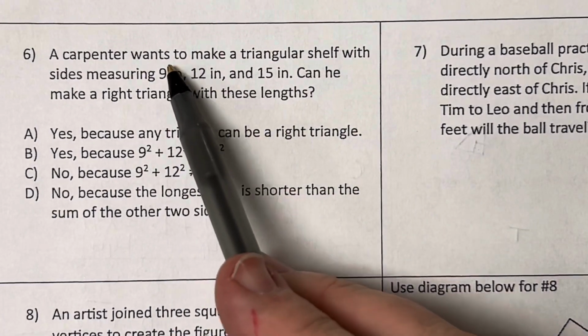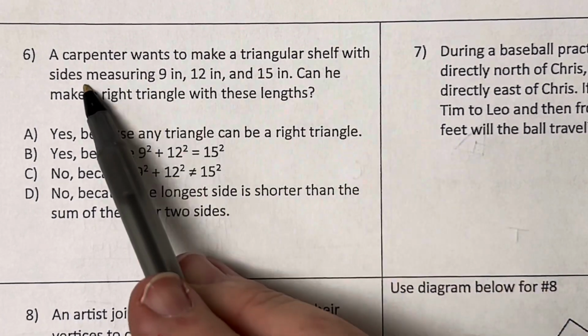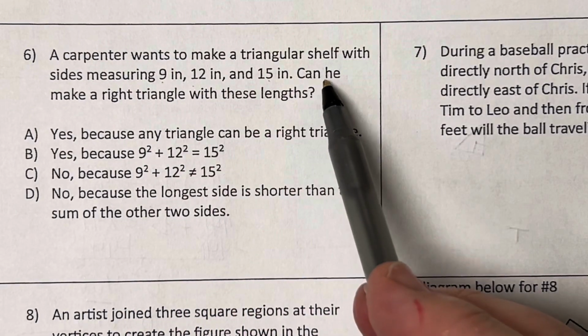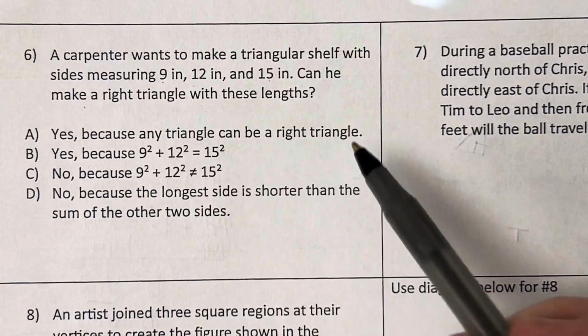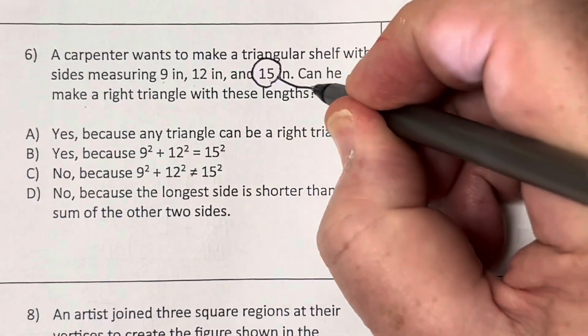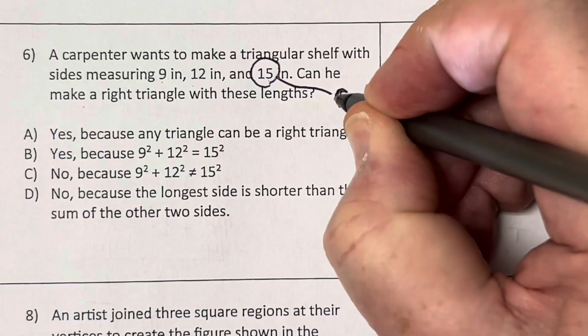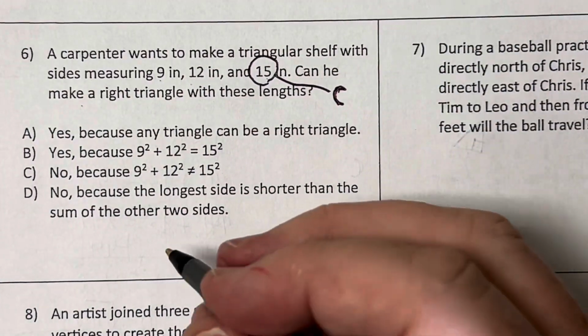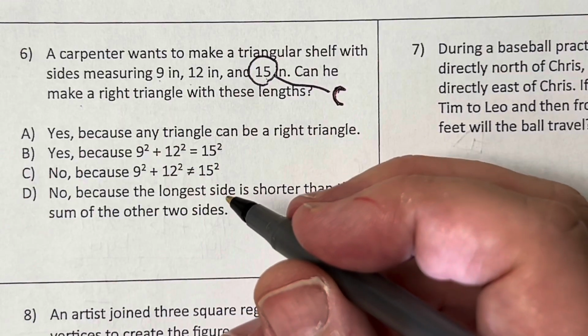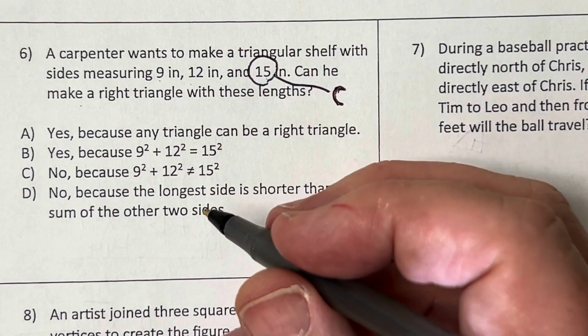A carpenter wants to make a triangular shelf with sides of 9, 12, and 15 inches. Can he make a right triangle with these lengths? You have to know that 15 has to be c because that's the largest side. That gets you started off. Then you just want to put those values into the Pythagorean theorem to see if it works out.